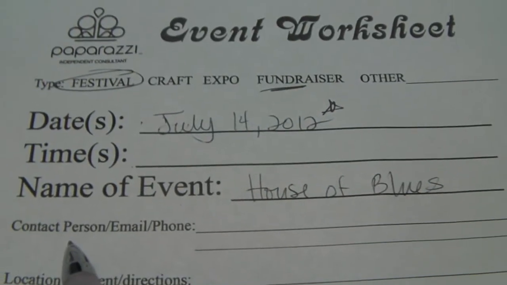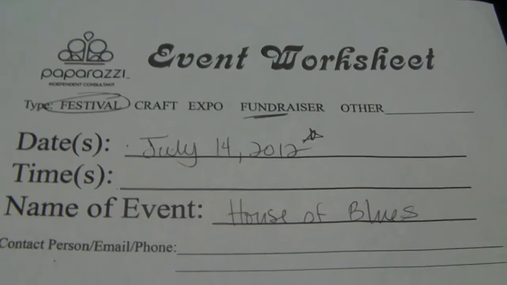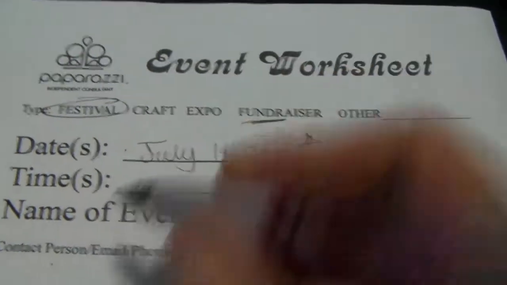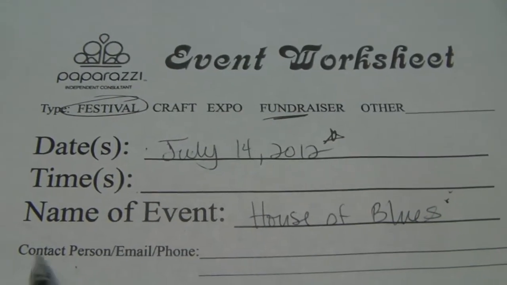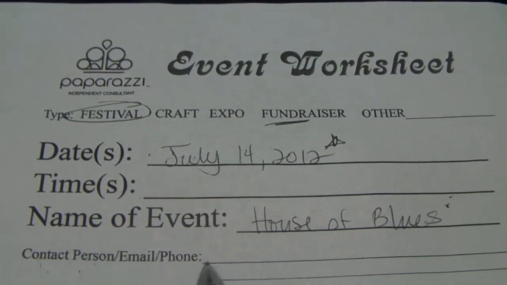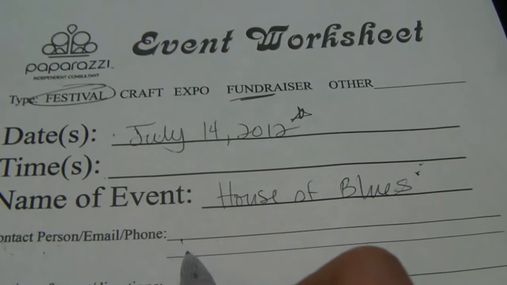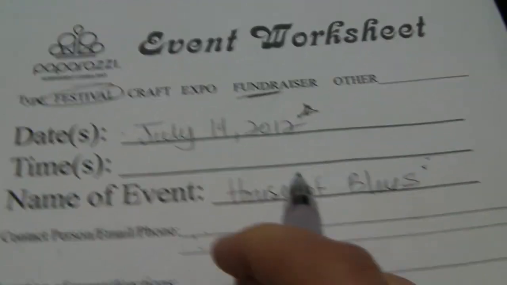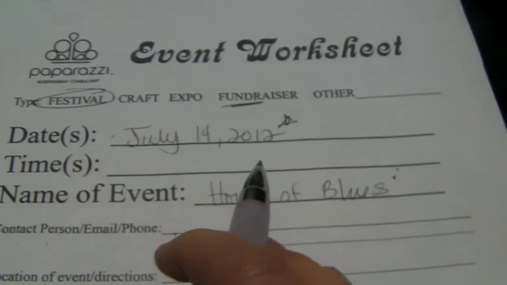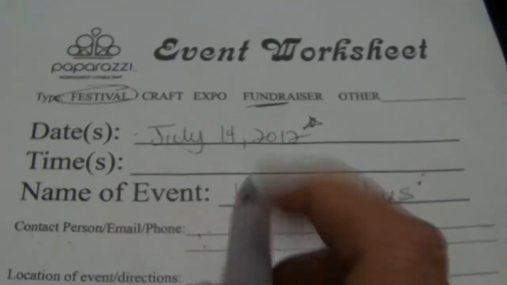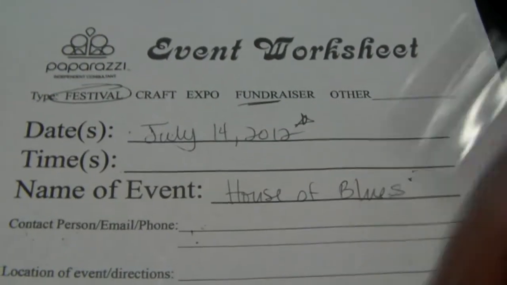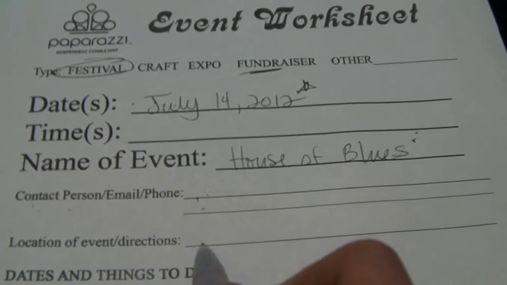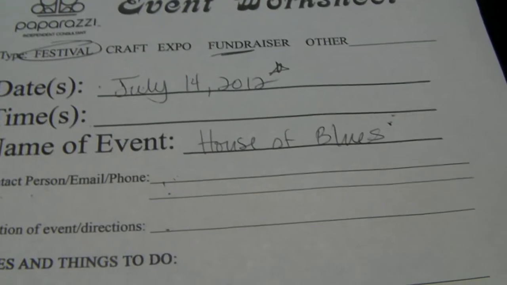When you're looking up the event, like let's say you're doing a high school craft fair, you would contact the PTA president, then you would write down their phone number and their email here, because that's going to be new information for you. You'll have it all in one place on the same paper. And then next year, if you want to do it again, you can refer to this and call them the next year. Find out the location of the event and the directions. Again, you need to figure out how to get to where you're going.